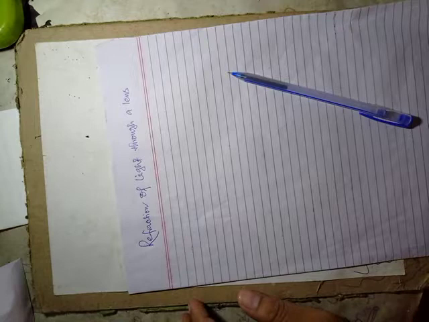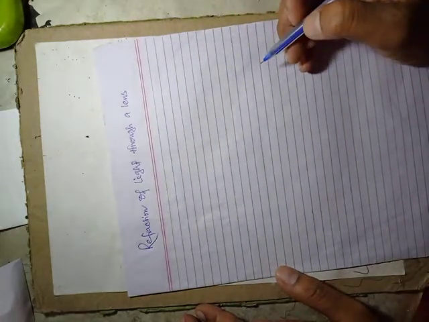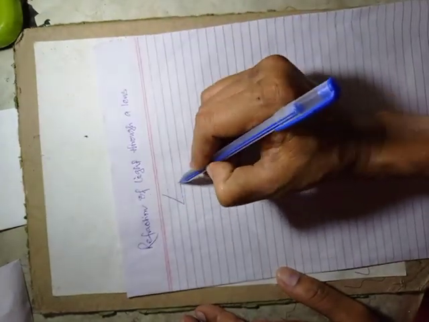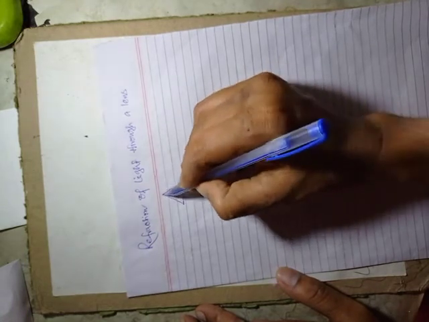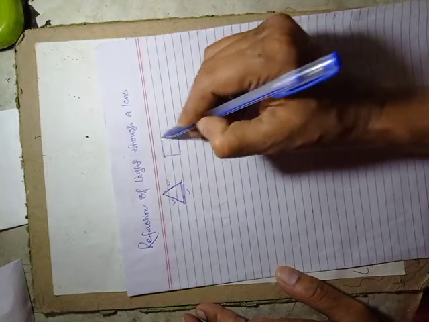Hello, my dear students. Today we will start a new chapter, Refraction of Light Through a Lens. Students, in the previous chapter, you learned about the refraction of light through a plane surface. Plane surface means a normal prism. You know it is triangular, so here the three surfaces are plane. Similarly, through a glass slab.